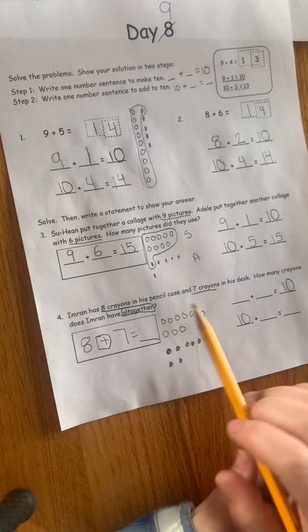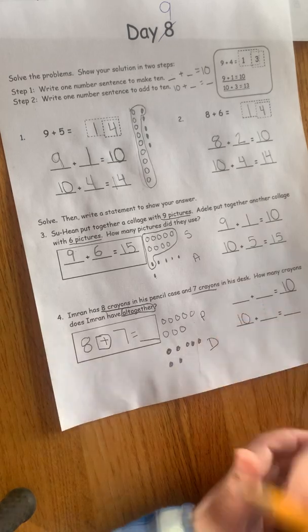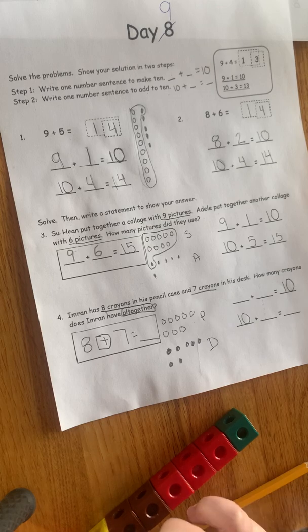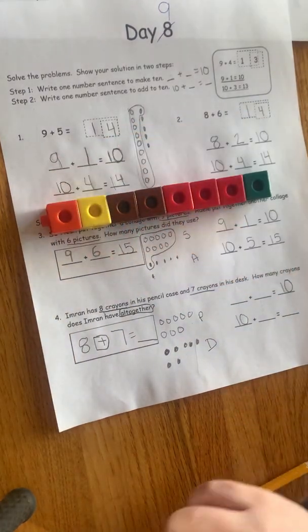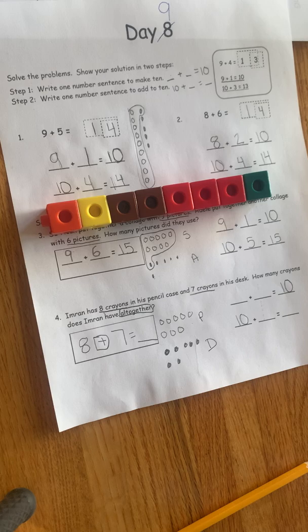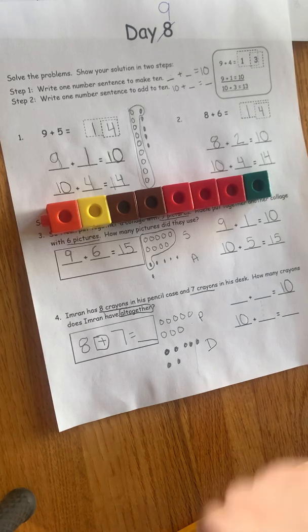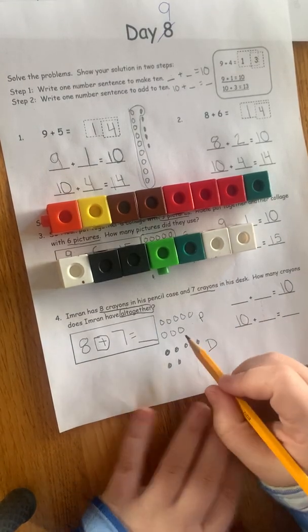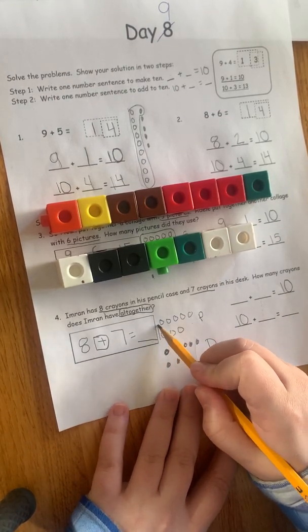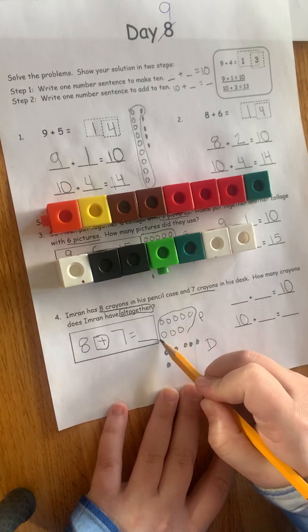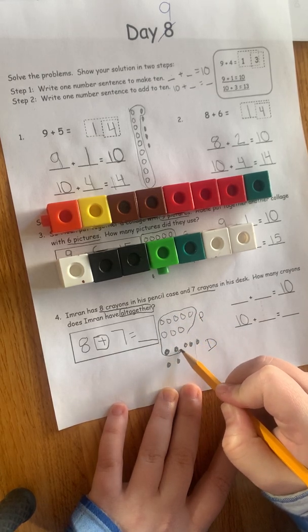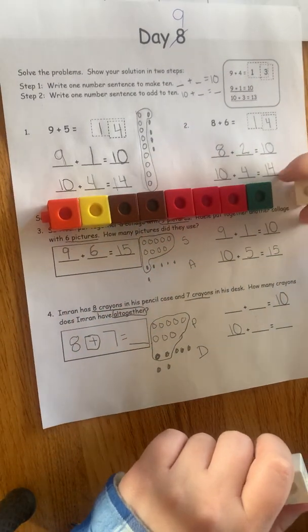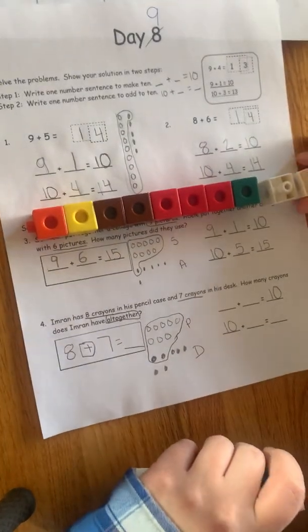Okay, which number are we going to use, the 8 or the 7? Here's mine with the objects as well. Yep, we're going to use the 8. So I'm going to start circling with the 8. 8, 9, 10. 8, 9, 10.